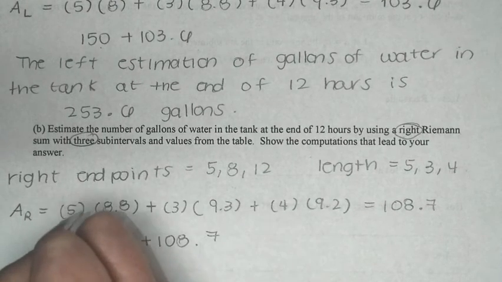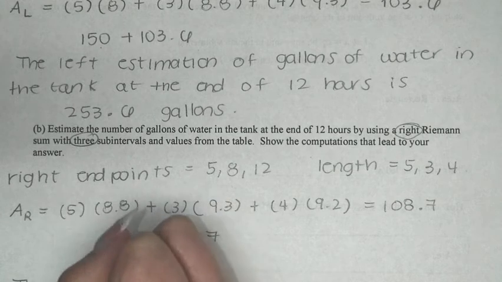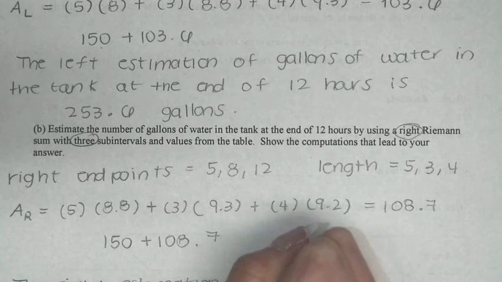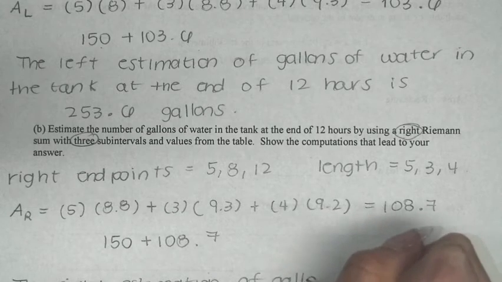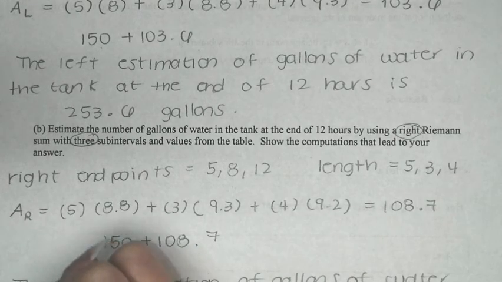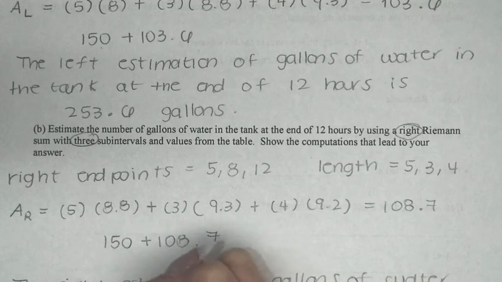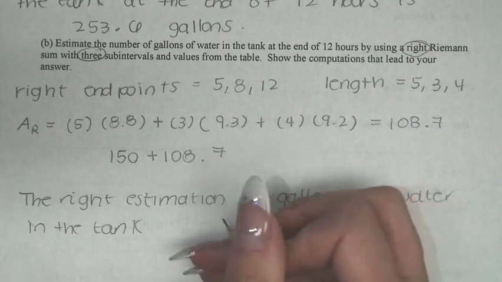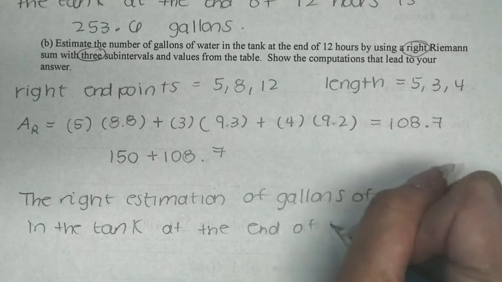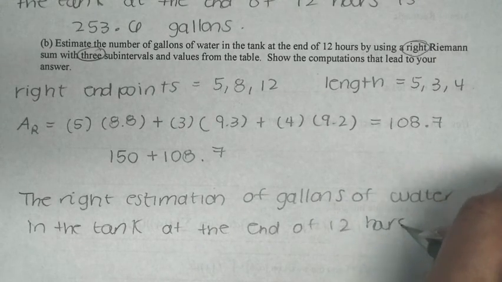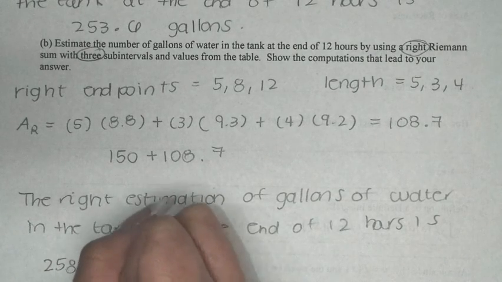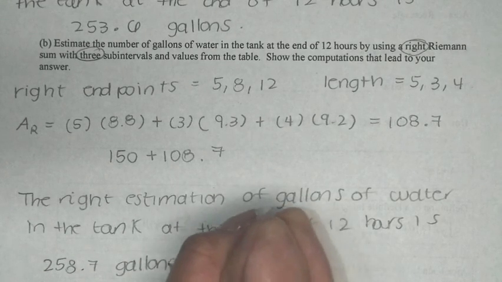Therefore, the right estimation of gallons of water in the tank at the end of 12 hours is 258.7 gallons.